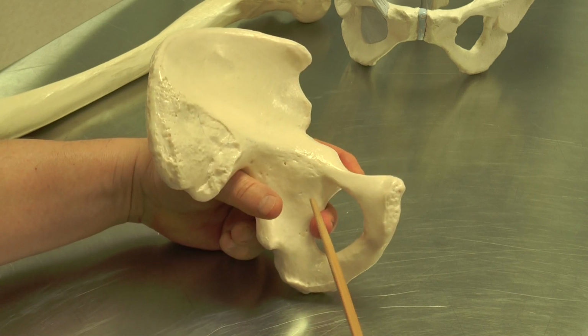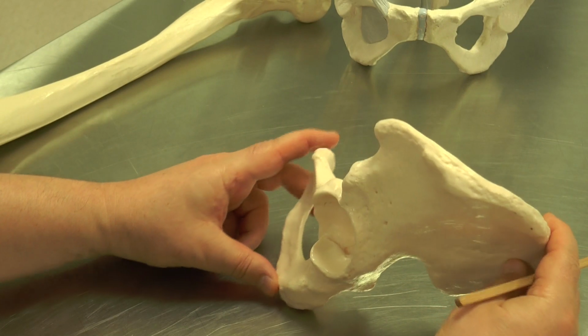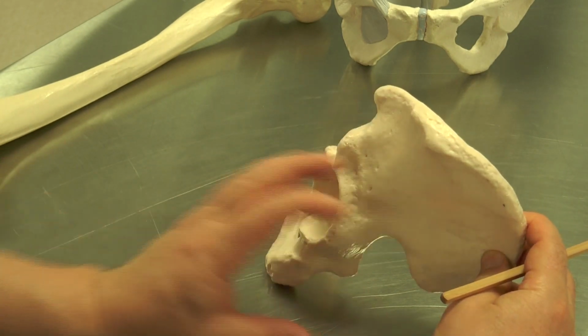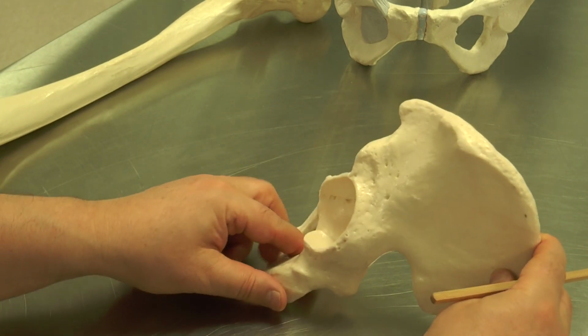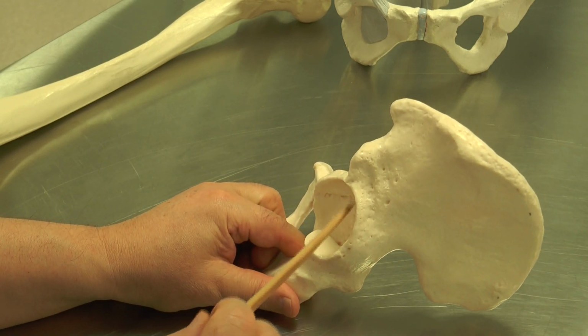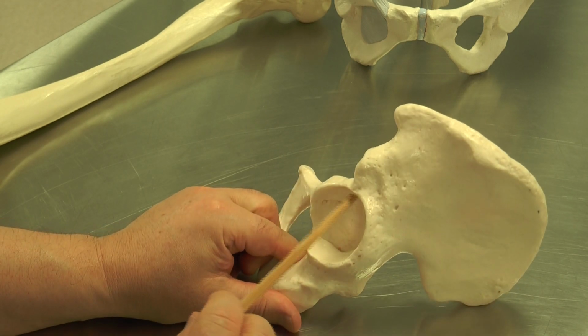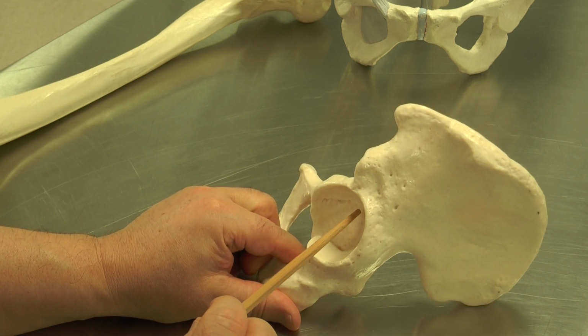So this is basically the front part, as you can see. Let's look at the back part here. This is the back part, and this is the lateral part. At the posterior lateral side, we have this round socket. It's a depression, a hollow socket, and this is called the acetabulum.